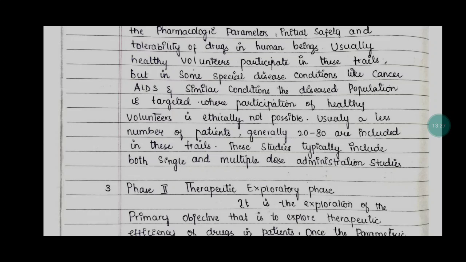Usually a small number of patients, generally 20 to 80, are included in these trials. These studies typically include both single and multiple dose administration studies.